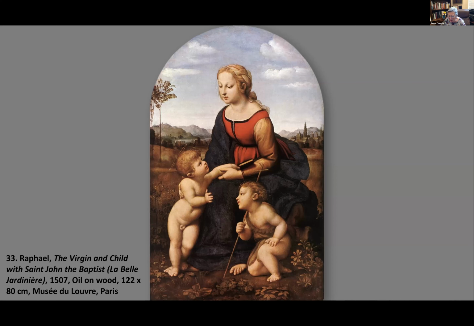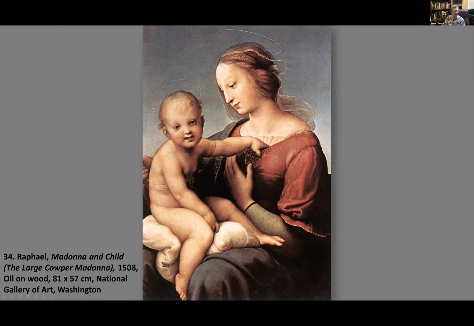This painting has an interesting life. It was commissioned by a Sienese nobleman, Fabrizio Segardi. And it was acquired then by Francis of France. That's why it is in the Louvre. Francis knew what he was getting. He was a very good art collector. Another one here is the Madonna and Child, also known as the large copper Madonna.